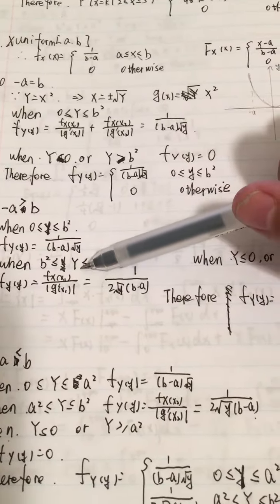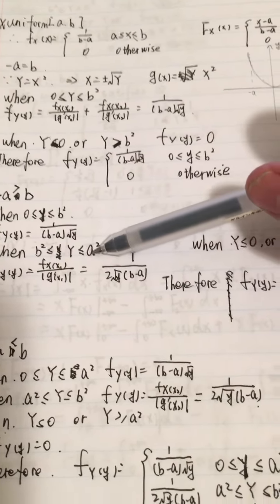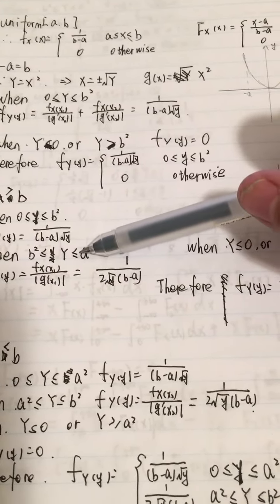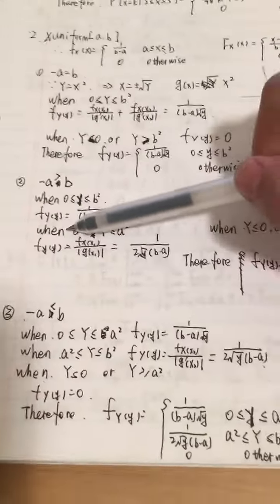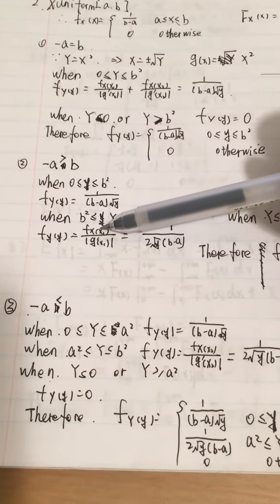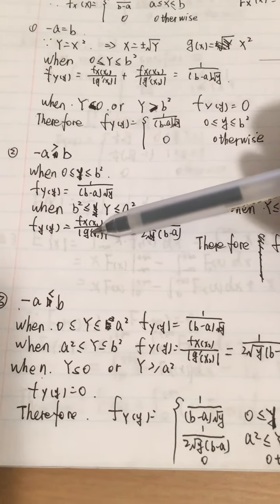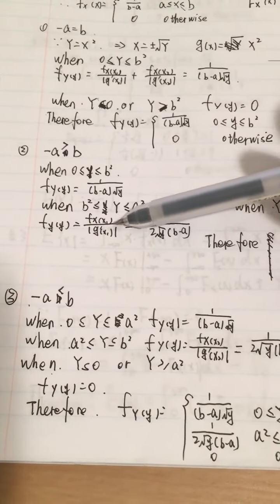When y is greater or equals to b squared and is less or equals to a squared, we can get this fY of y equals fX of x1 over the absolute value of the derivative g of x1.